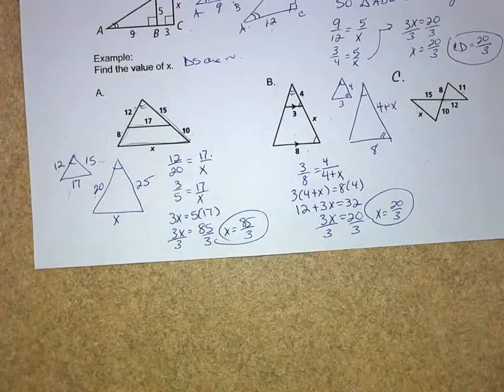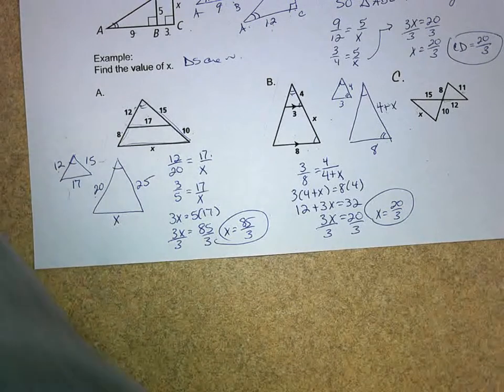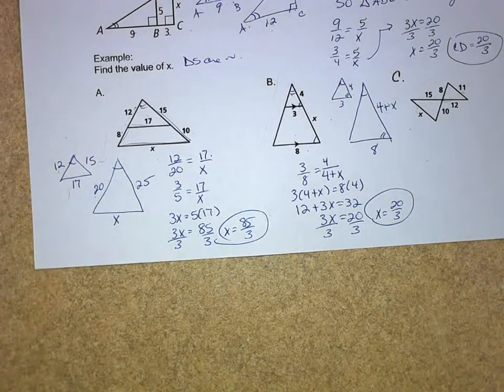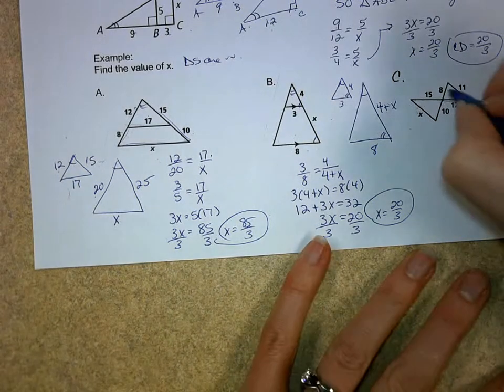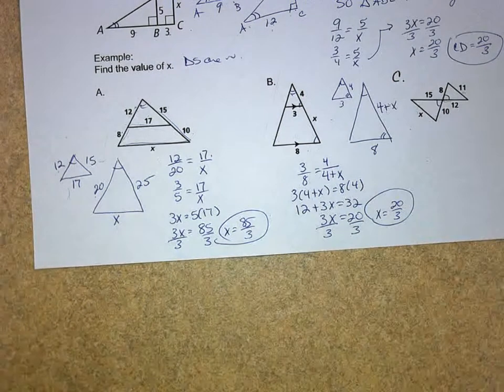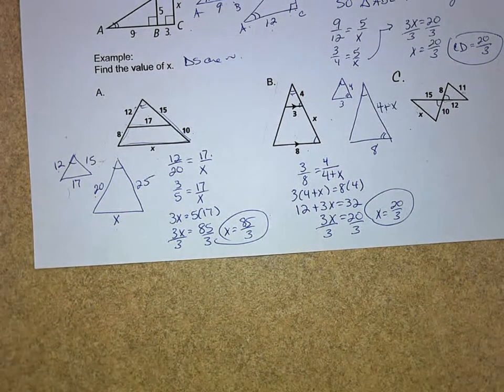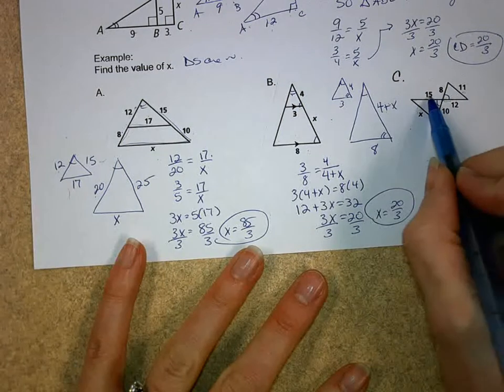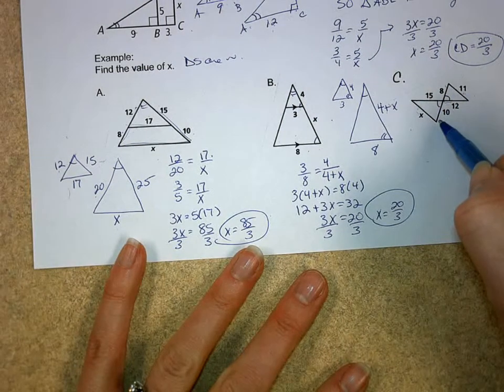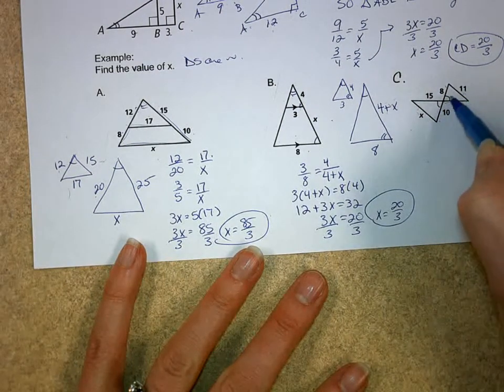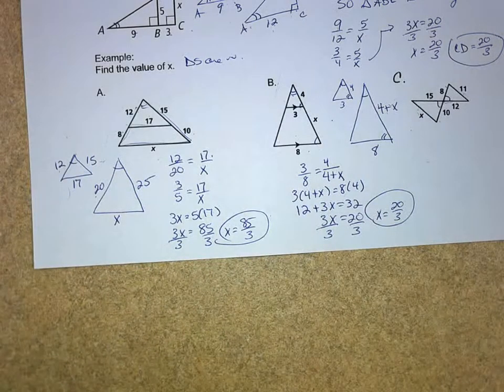Are you guys starting to see kind of how those work just a little bit more, I hope? Now, let's try another one. Matching these up carefully, here we have a pair of congruent angles because they're vertical angles, and then we need to make sure we match the corresponding sides carefully together. Okay, remember the two larger sides go together, the two smaller sides go together, and the sides that are opposite the same angles go together. So we need to match them.